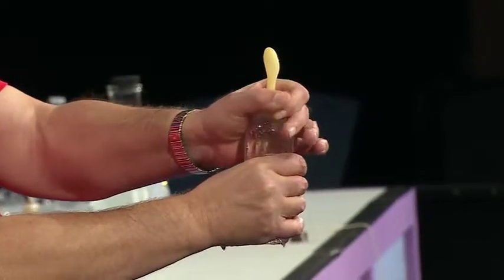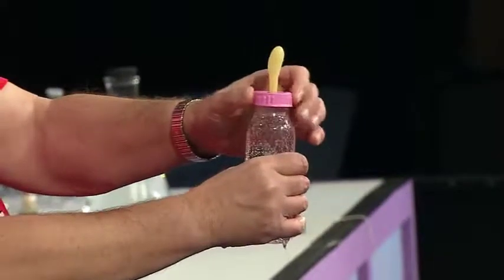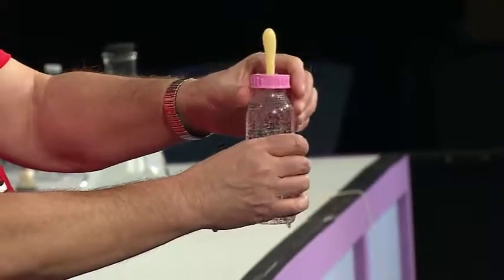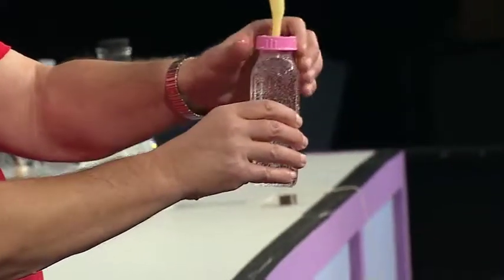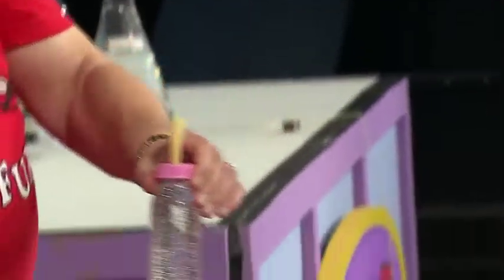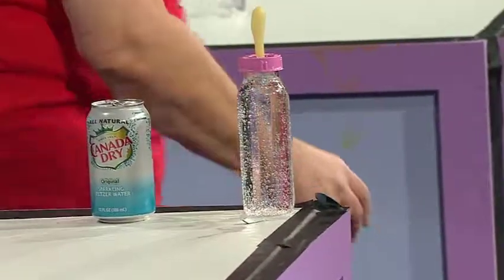I made a mess here, but that's all right, right? It's a lab after all, right? But we're careful. And this is a non-sugary liquid, so I don't have to rinse my hands right away.